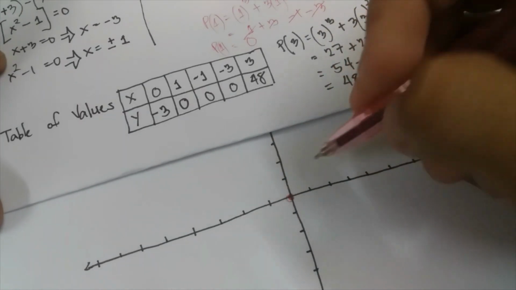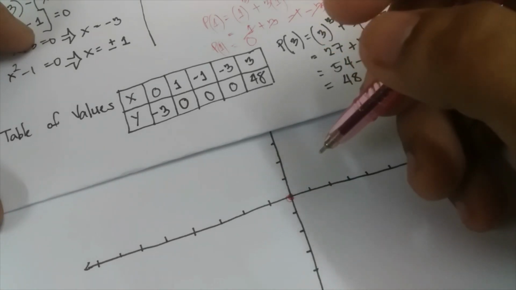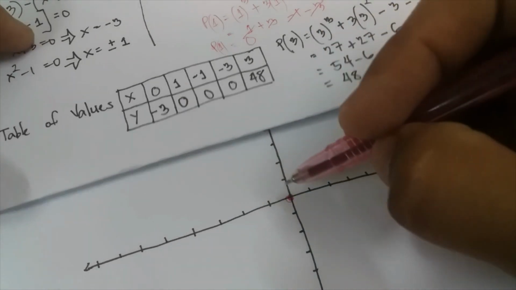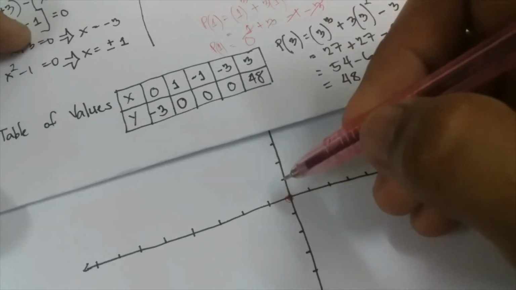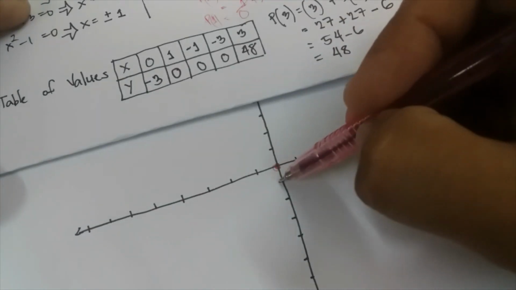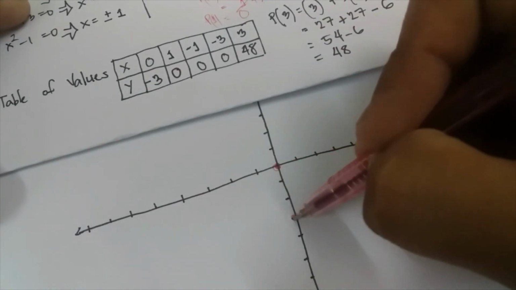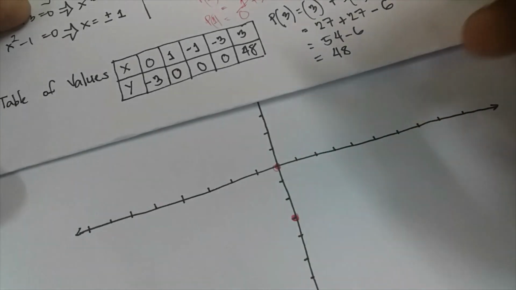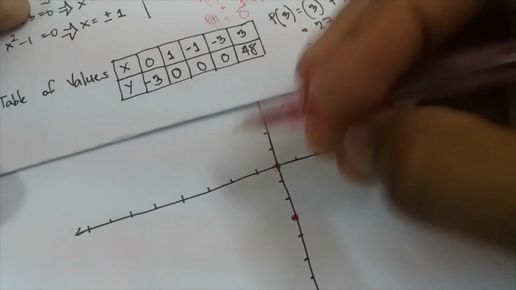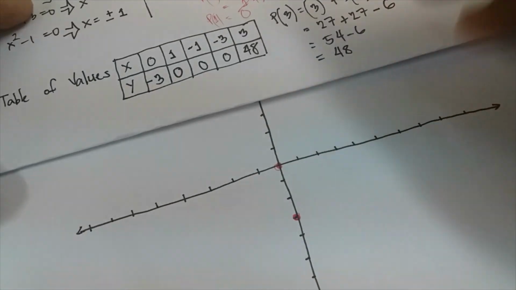When x is 0, your y is equal to negative 3. So from 0 here, we'll start counting to negative 3. So down, 1, 2, 3. So put this one. The red one will indicate our intercepts or the points.